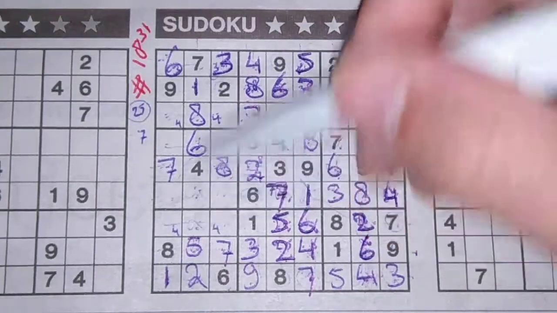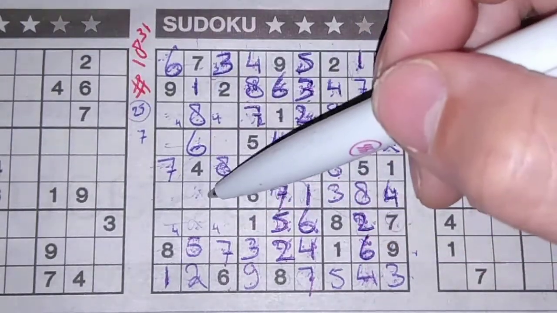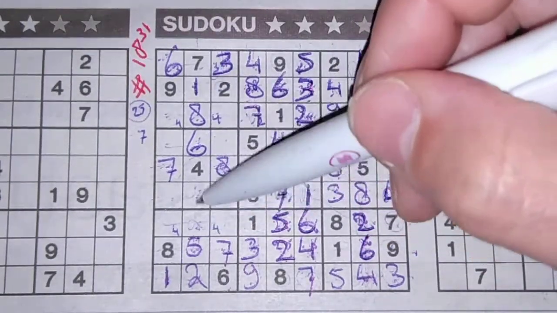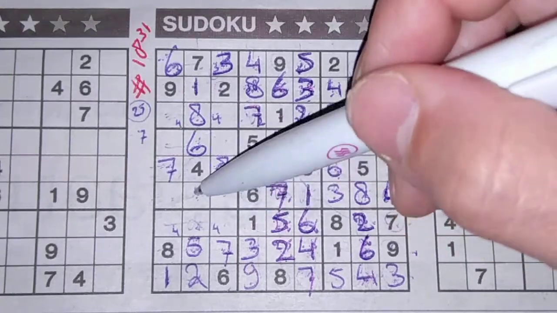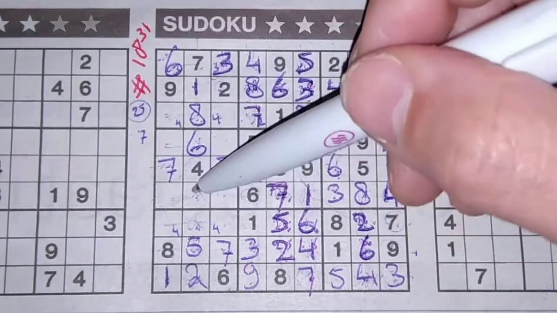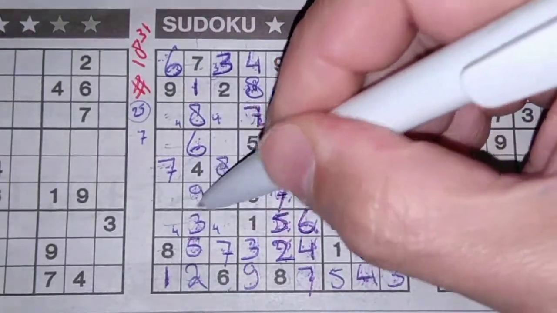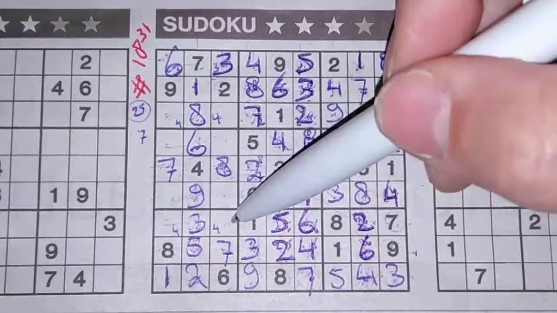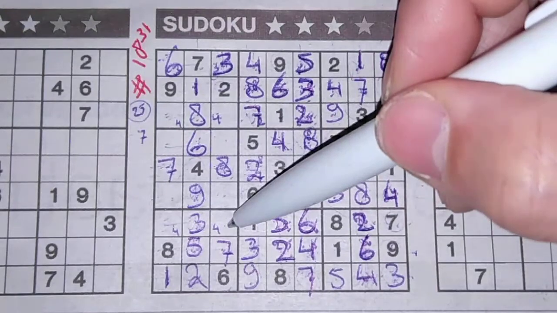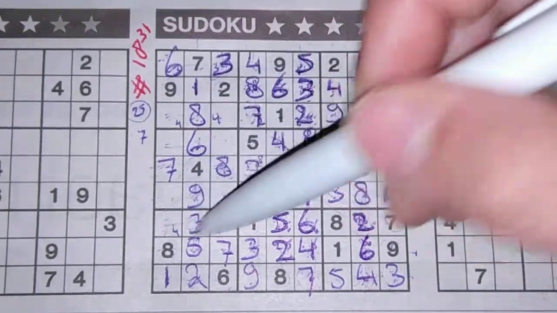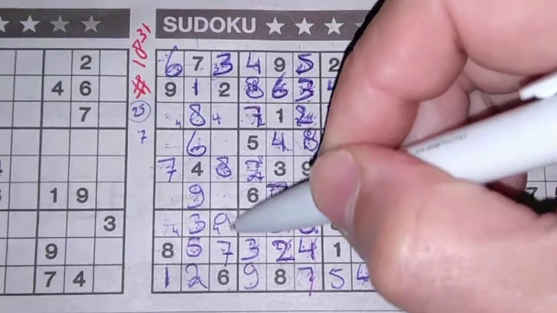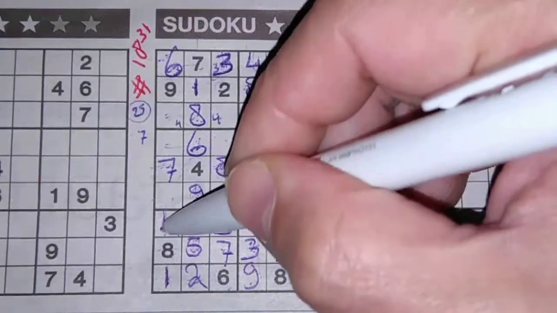2 boxes left in the second column for the numbers 3 and 9. 3 and 9 are missing. We see here 3, no 3 there, 3 should be here, and the 9 goes there. 2 boxes left, the 4 and the 9. We have a 9 there, no 9 there. 9 should be here, and the 4 goes there.